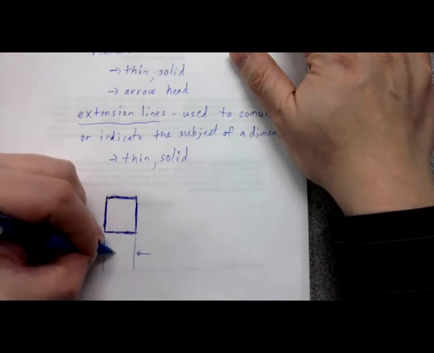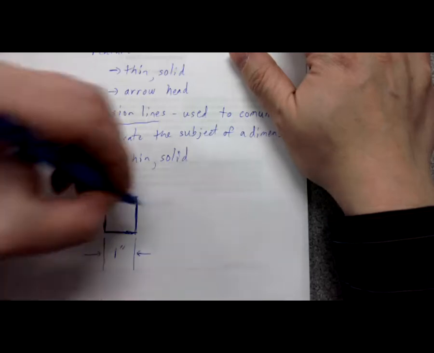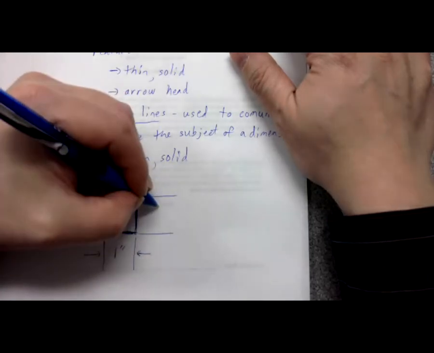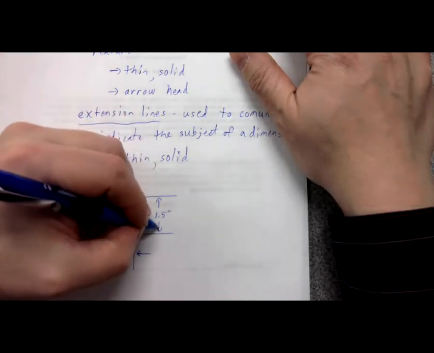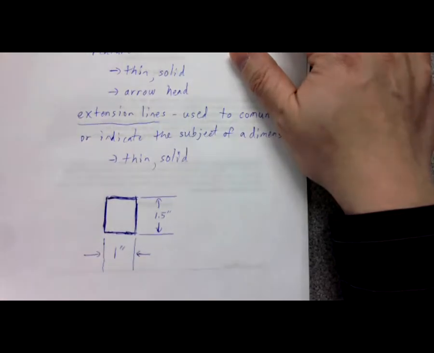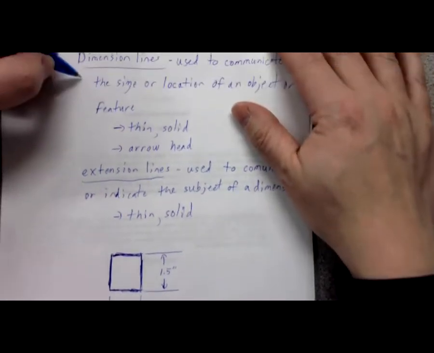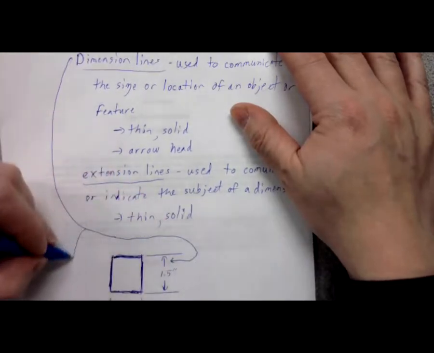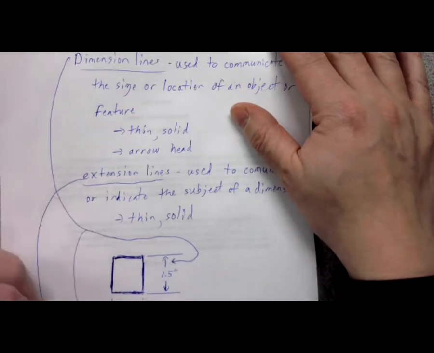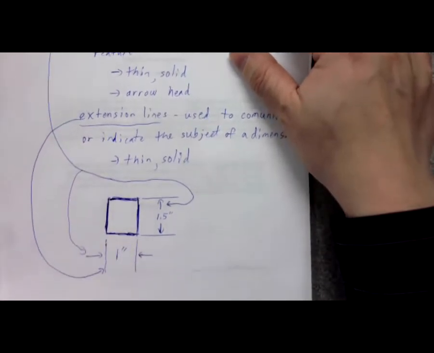So let's say that this is, I don't know, we'll say this is 1 inch wide. And if I go this way, let's say it's 1.5 inches tall. Just thin lines, the dimension lines. The dimension lines are these with the arrowheads. Extension lines, of course, are these guys. The extension lines point to what is being dimensioned. The dimension lines just indicate between these two extension lines, this is the length being specified.